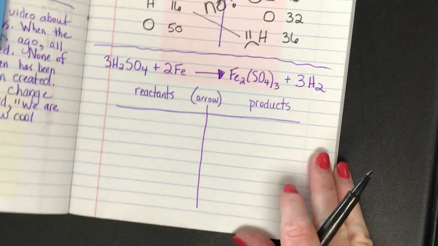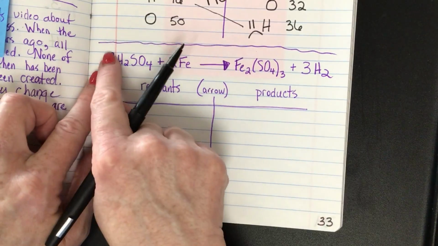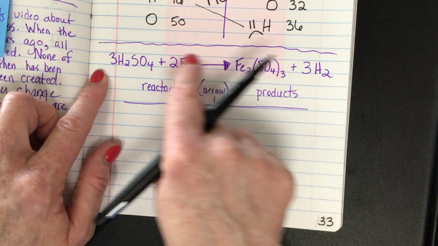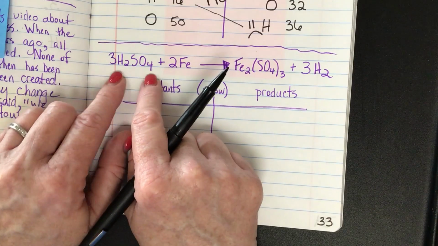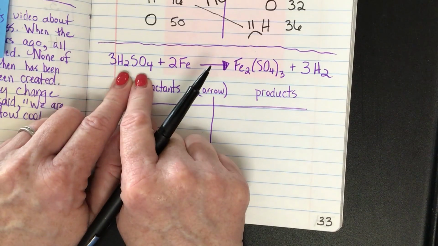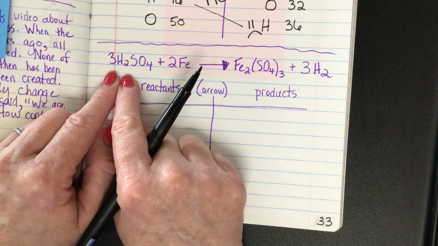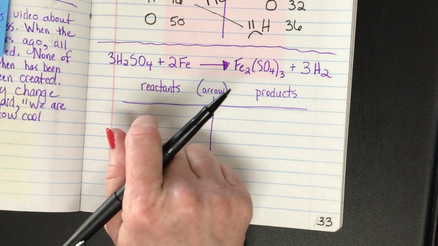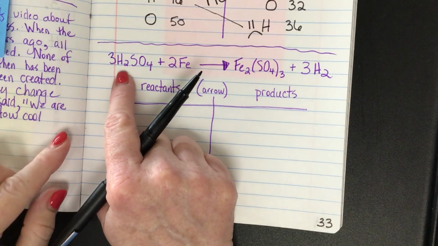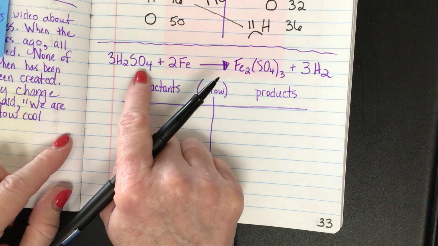All right, next one. Whew, look at all these. Is this a chemical formula or equation? Equation. In this chemical formula right here, how many different elements are in it? Show me fingers. Okay, good. I see 3. We have hydrogen, sulfur, and oxygen.